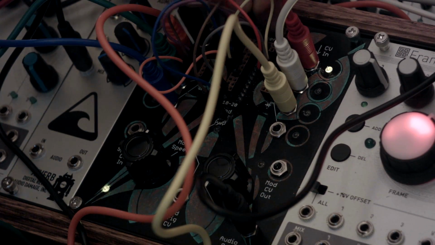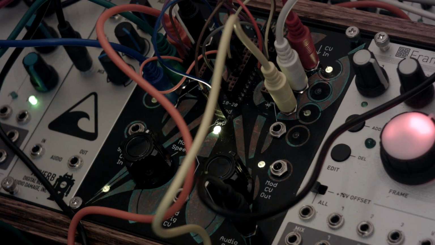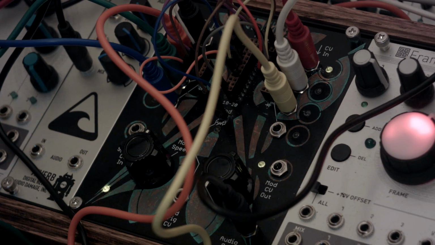So that's cool. And because it's a permanent patch, these envelopes are also going to be affected.